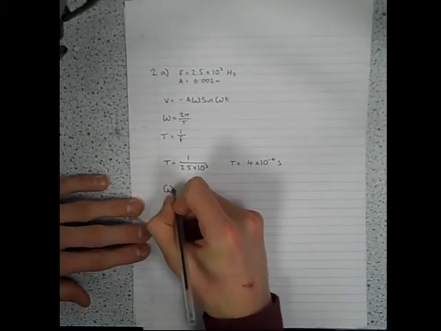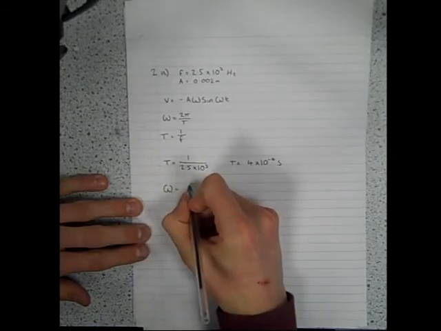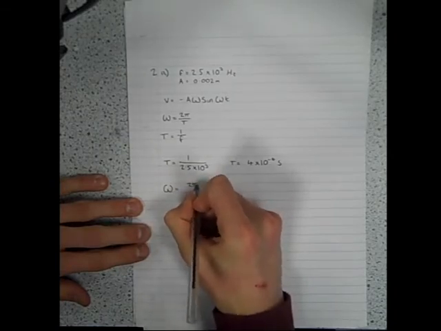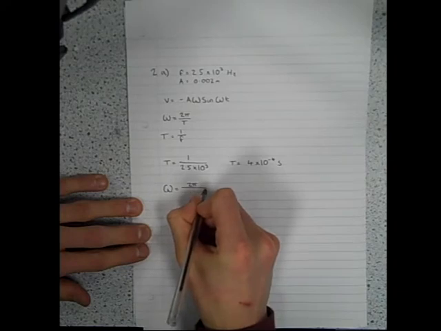Now that you've got T, you need to find what omega equals 2 pi over T equals. So you've just worked out what T is.